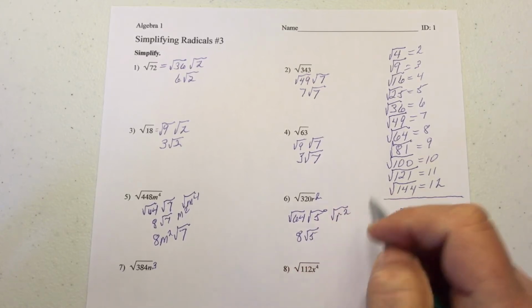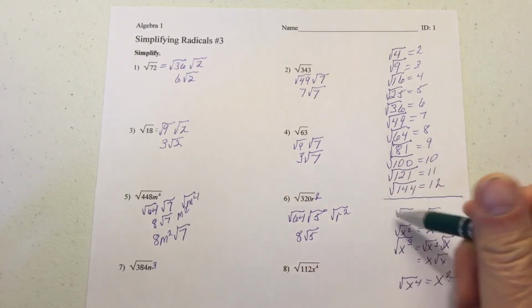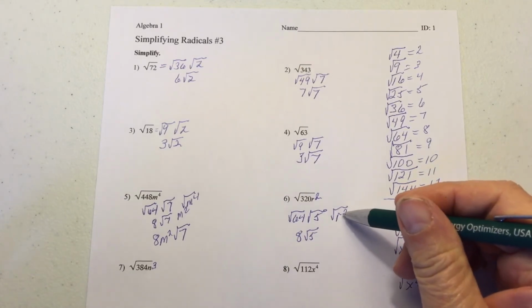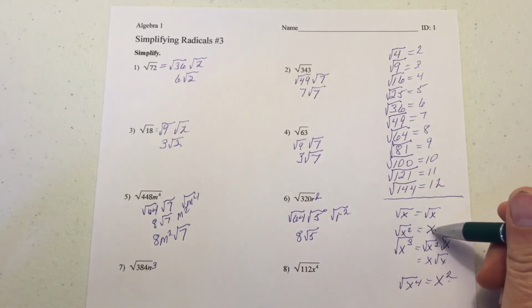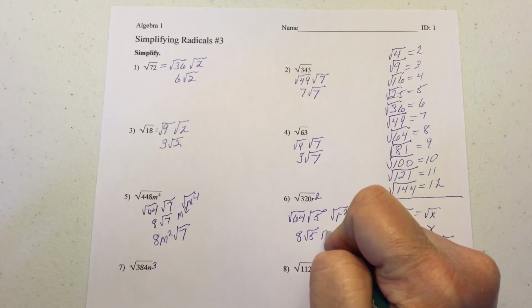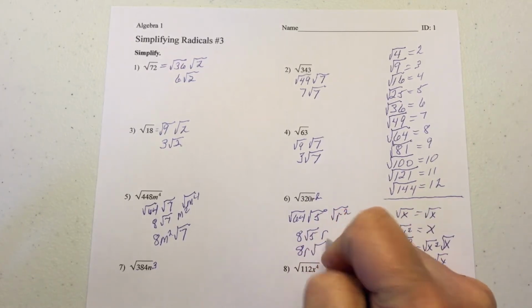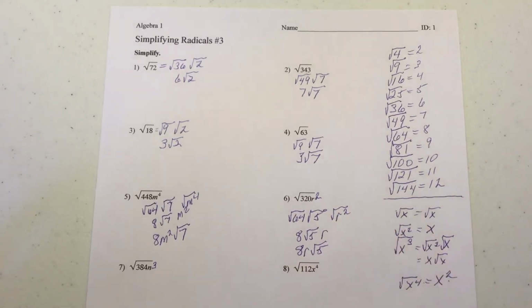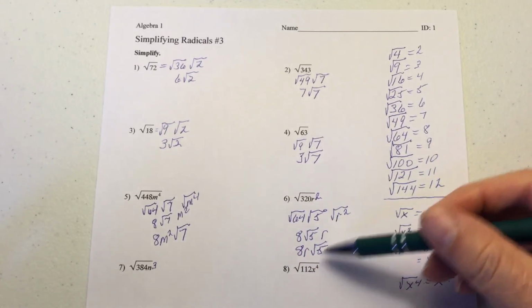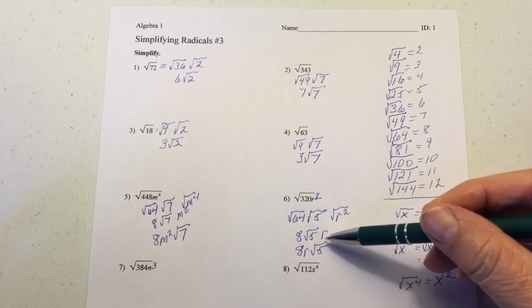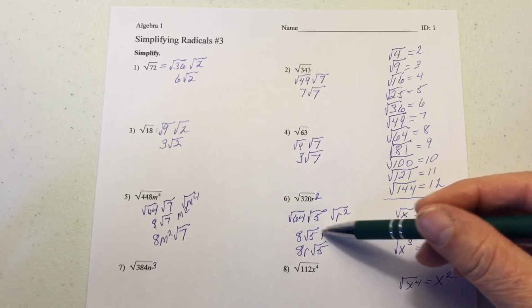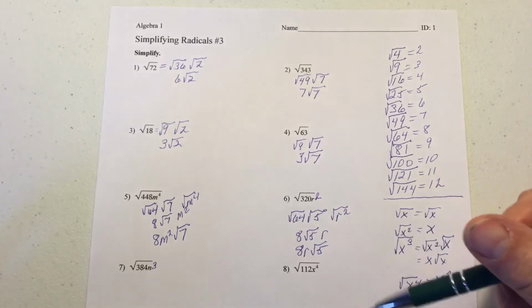Radical 5 is left over. And square root or radical r squared is simply r. So 8r radical 5. Now I put the r back in front so there's no confusion over whether the r is under the radical or not.